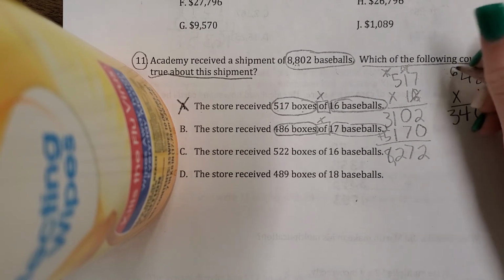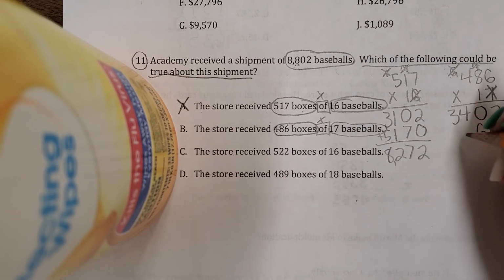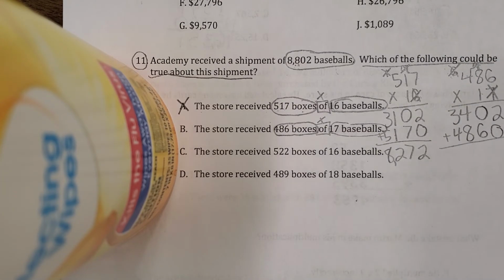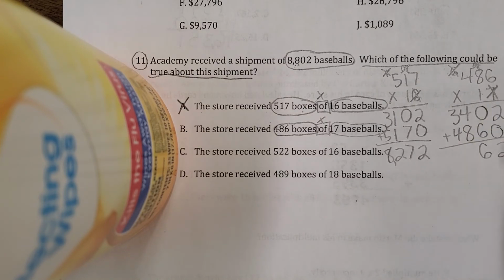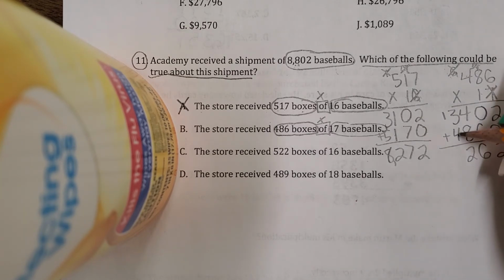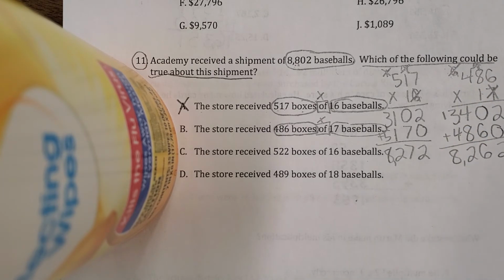Mark out my 7, my 4, and my 6. Put down my placeholder. 1 times 6 is 6. 1 times 8 is 8. 1 times 4 is 4. Now I need to add them up. 2 plus 0 is 2. 0 plus 6 is 6. 4 plus 8 is 12. Regroup. 4 plus 3 is 7. Plus 1 is 8. We have 8,262. So that's not right either. Answer can't be B.